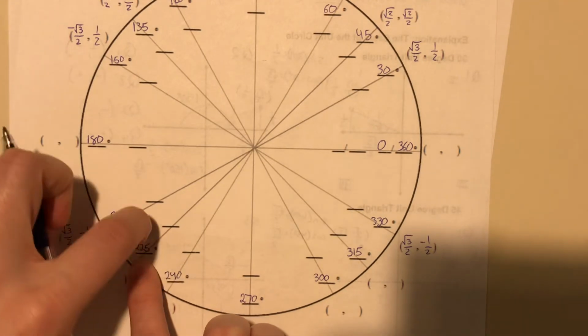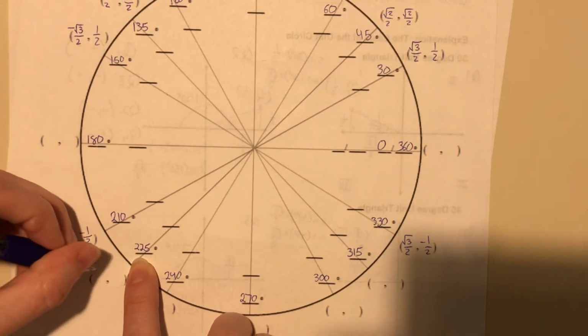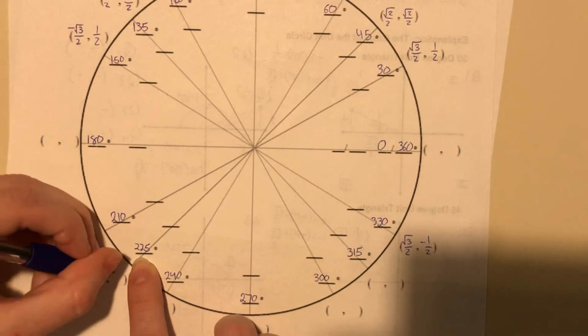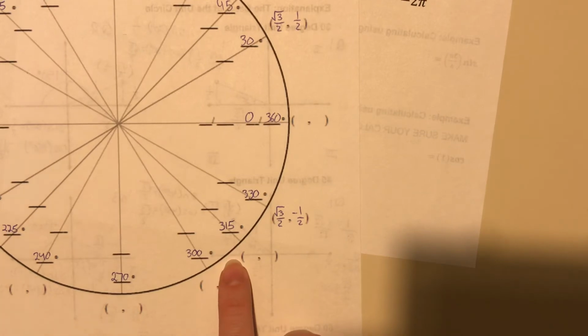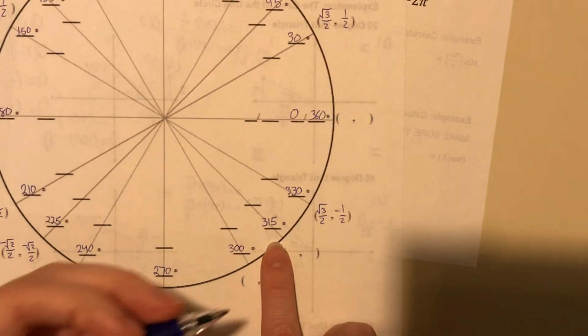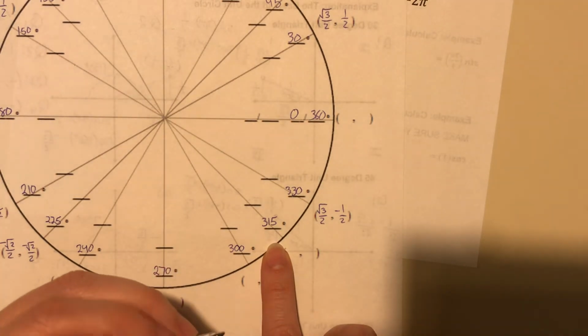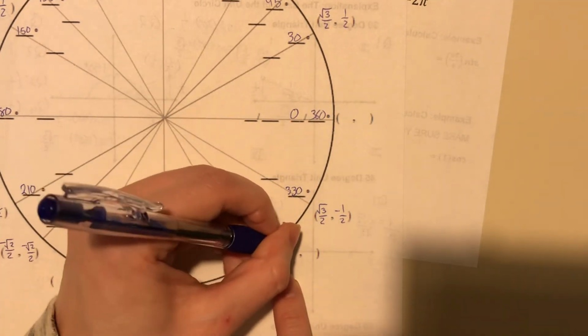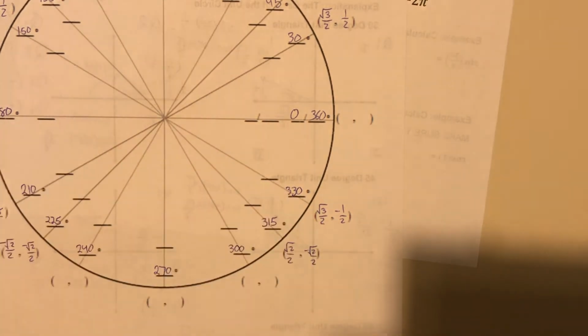You can tell because it's the one in the middle here. And that's going to have two negative coordinates. So negative root 2 over 2 and negative root 2 over 2. And then finally, our last 45 degree reference angle is here at 315. Since it's in quadrant number 4, it's going to have a negative y-coordinate. So positive root 2 over 2 for the x and negative root 2 over 2 for the y.